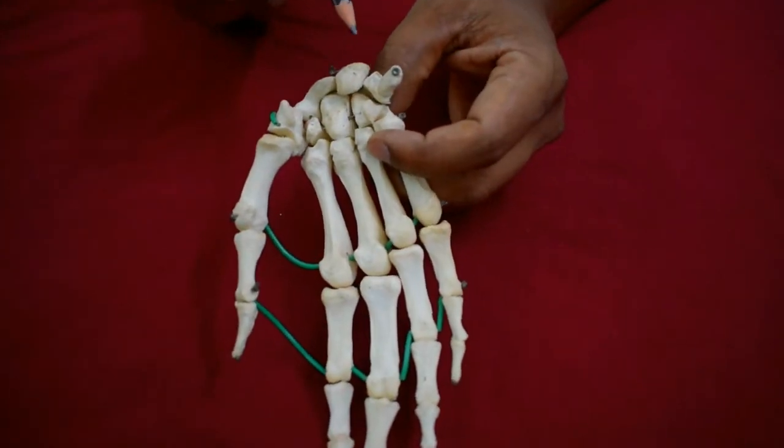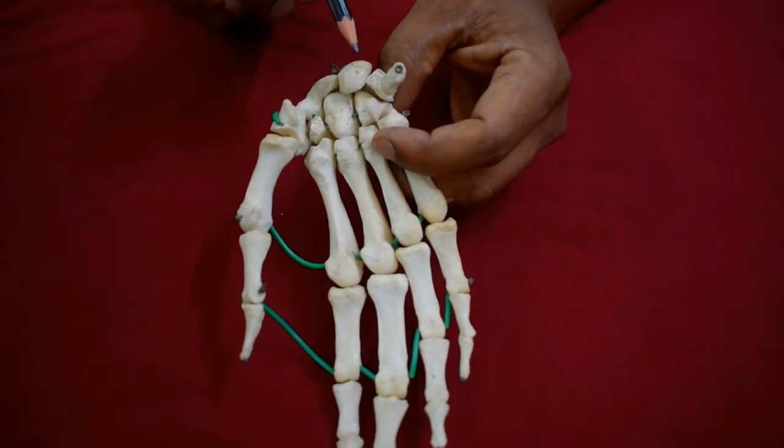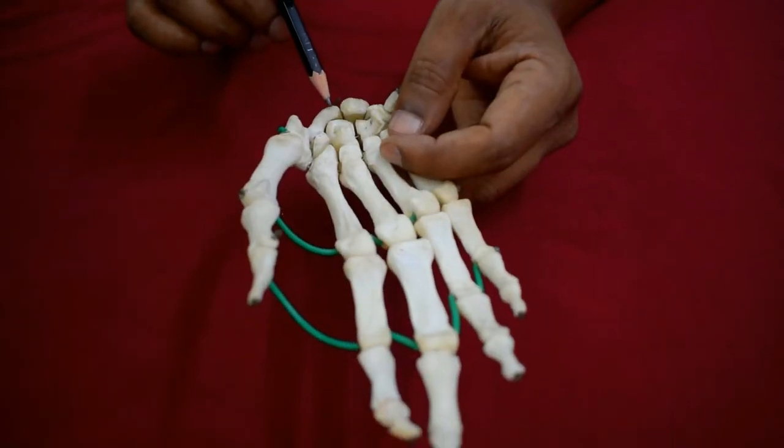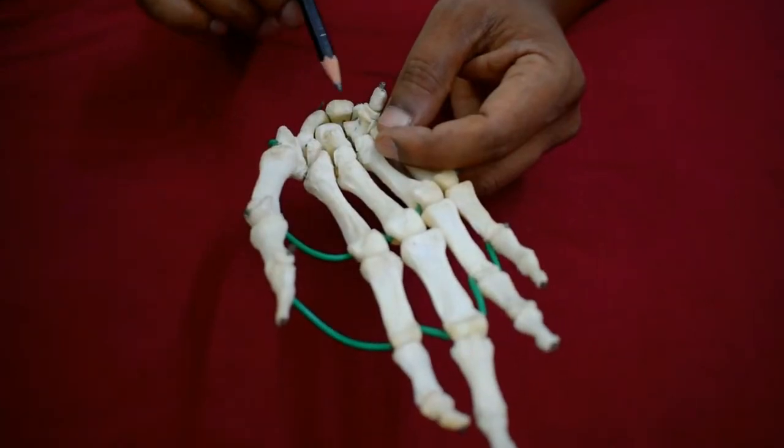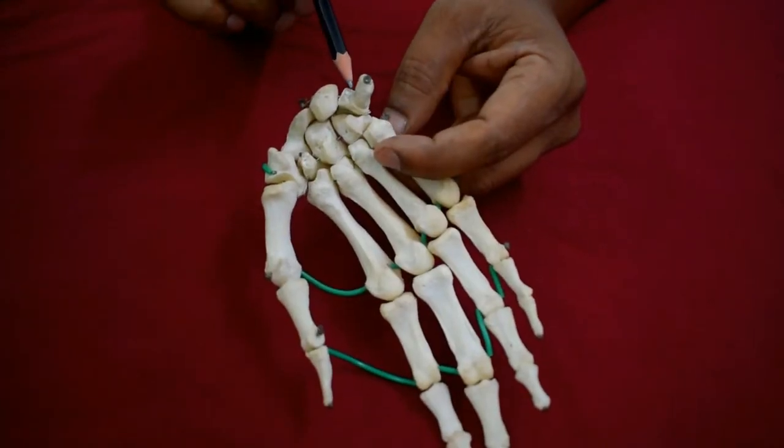Coming to the lunate bone articulations: superiorly radius, laterally scaphoid, inferiorly capitate and hamate, medially triquetral. These are the articulations. Then coming to the triquetral bone, the literal meaning of triquetral is three-cornered bone. That means it is pyramidal in shape.